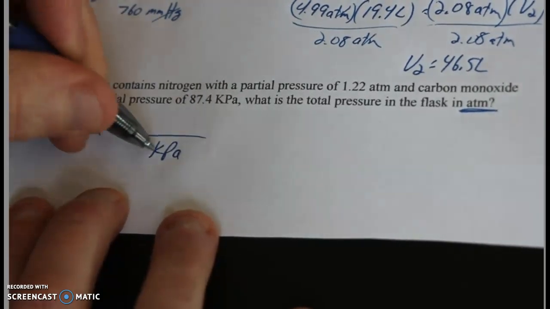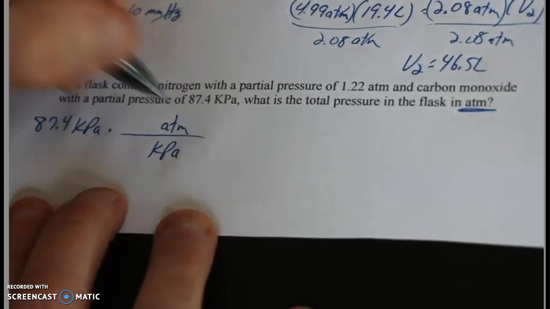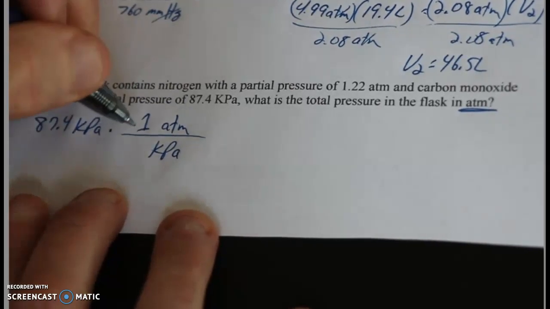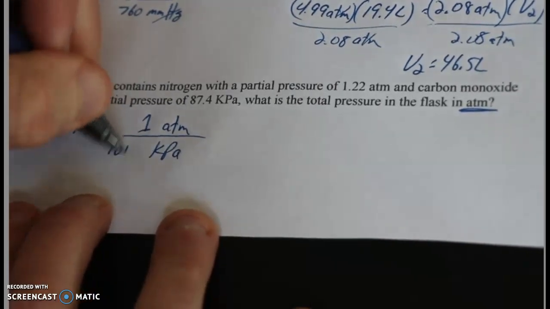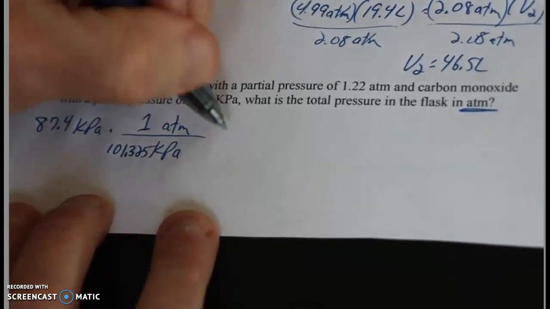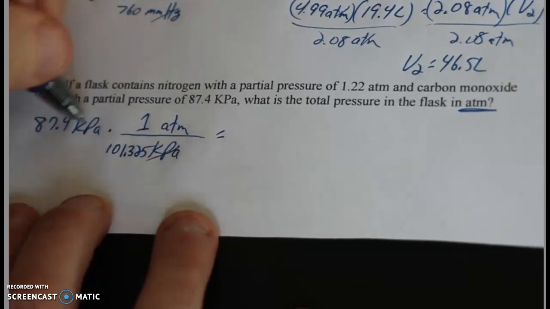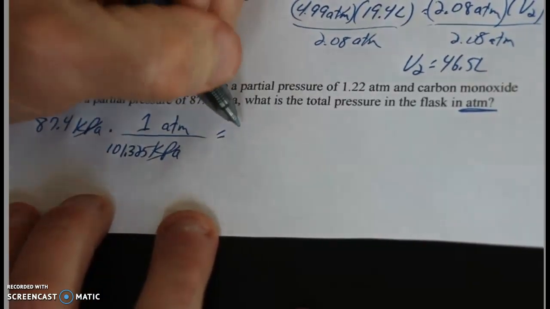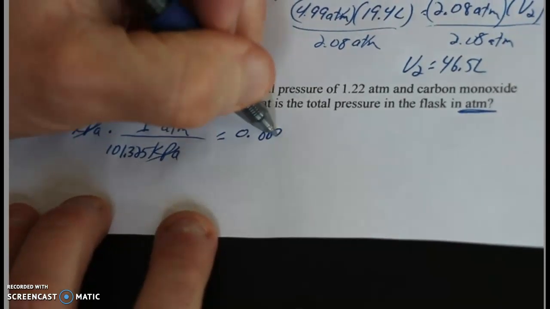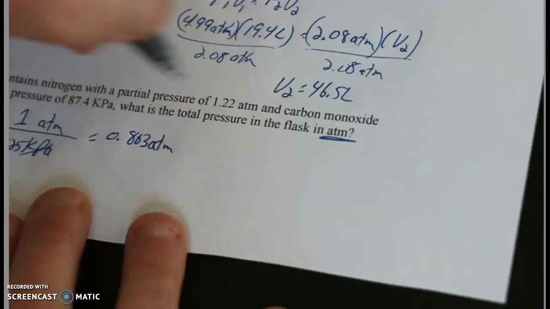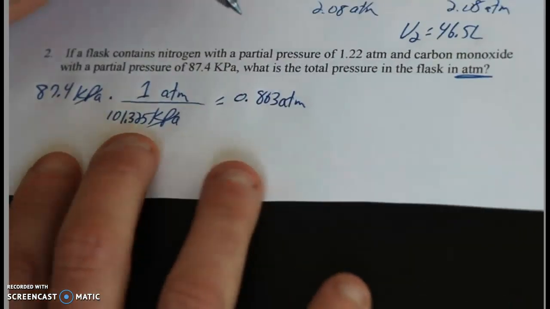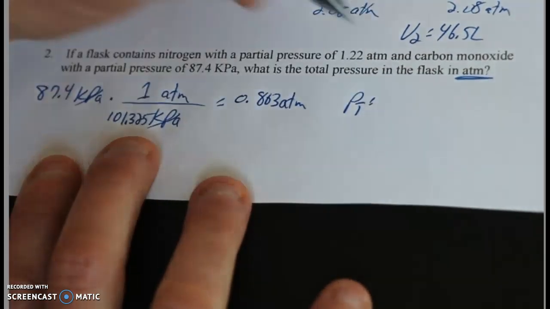Since you start off with kilopascals, they go on the bottom. Atmospheres goes up top. That's 1 atmosphere is 101.325 kilopascals. When you do that math, kilopascals cancel out, and you'll be left with 0.863 atmospheres.